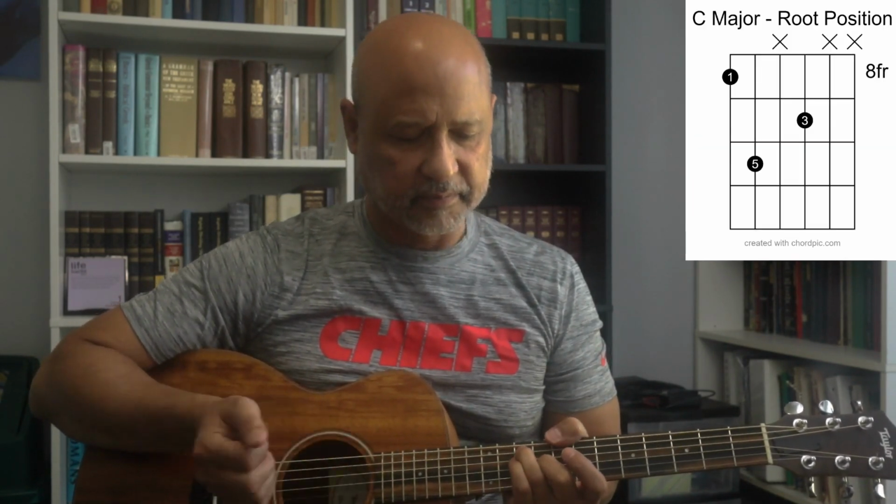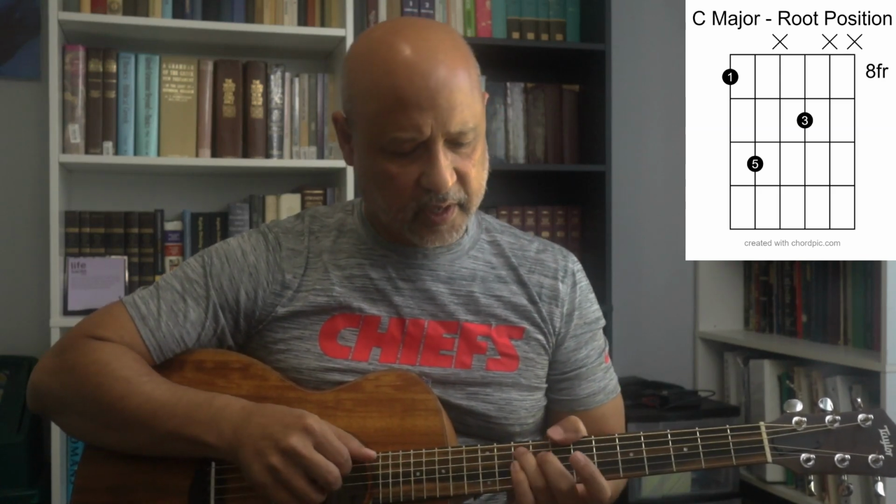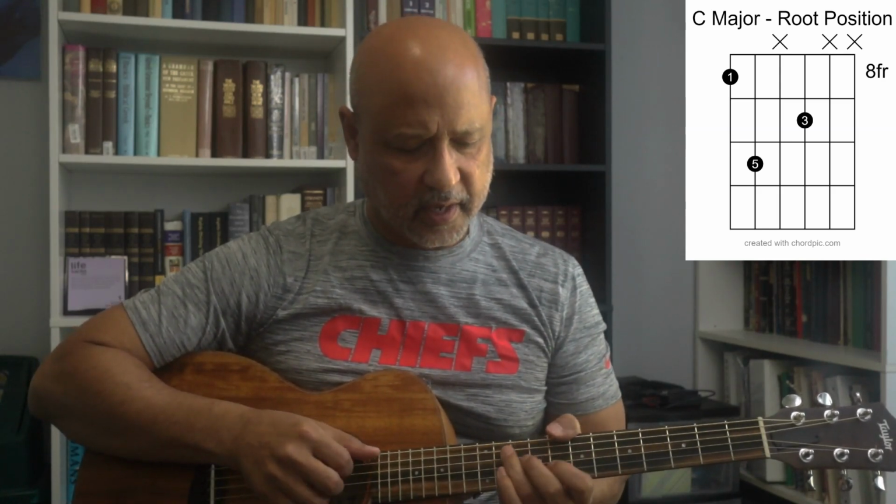So let's just find some major triads that we looked at in lesson number 2, and we'll raise the fifth. So here we go. This is one that we like. We have the root, the fifth, and the third. Let's just raise the fifth. Really cool sound.